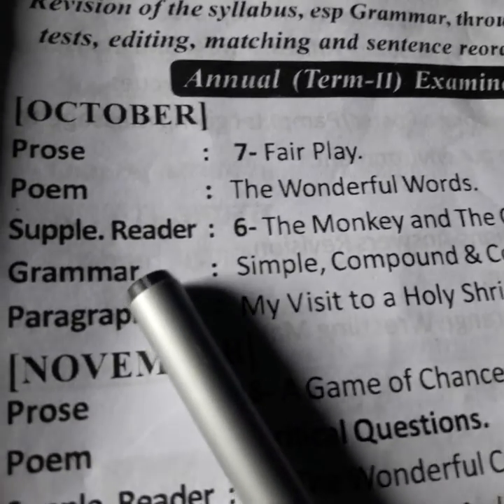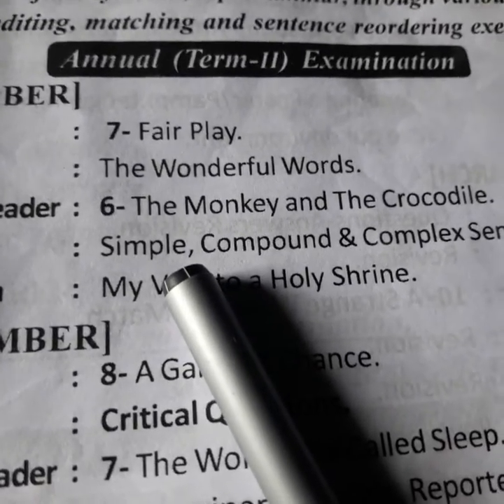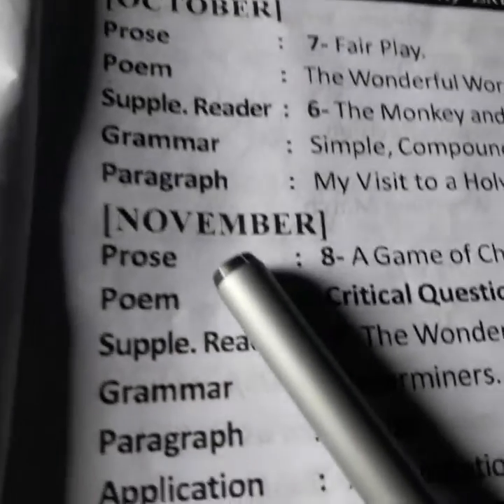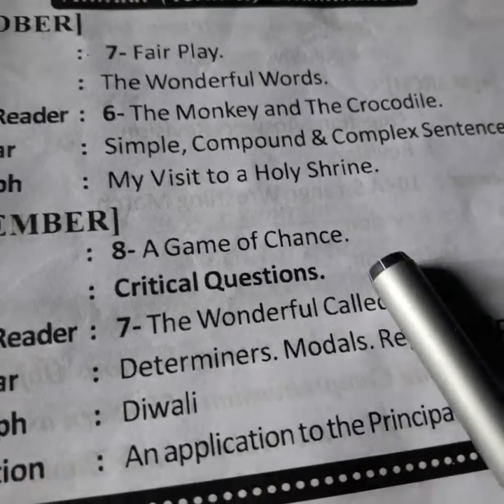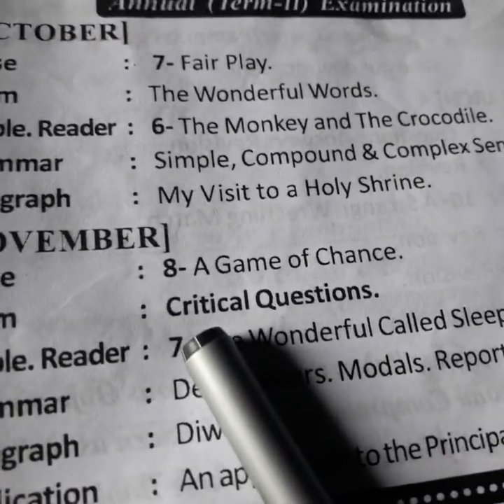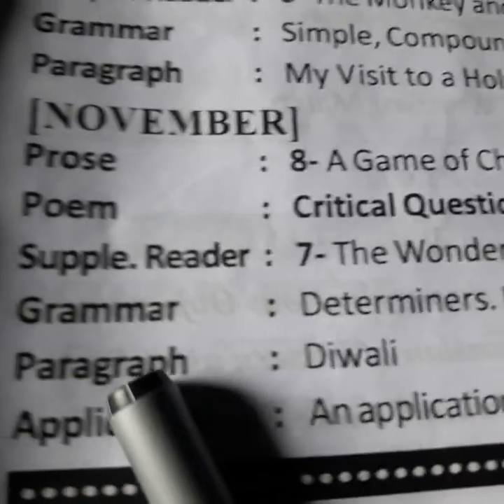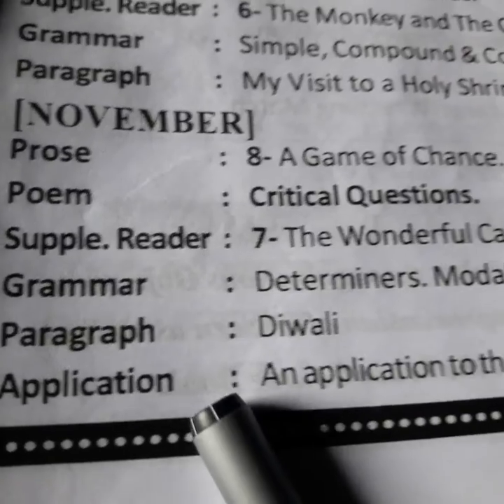In supplementary reader, you have to study lesson 6 named The Monkey and the Crocodile. In grammar section, you have to study simple, compound, and complex sentences. And in paragraph writing, you have to write My Visit to a Holy Shrine. In the month of November, you have to study prose lesson 8, A Game of Chance. In poem, you have to study Critical Questions. In supplementary reader, you have to study lesson 7 named The Wonderful Called Sleep. In grammar section, you have to study determiners, modals, reported speech. In paragraph writing, you have to write Diwali.